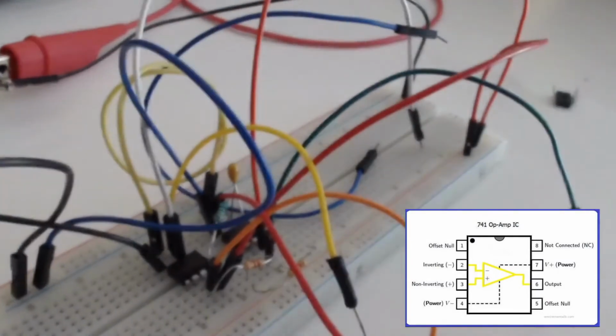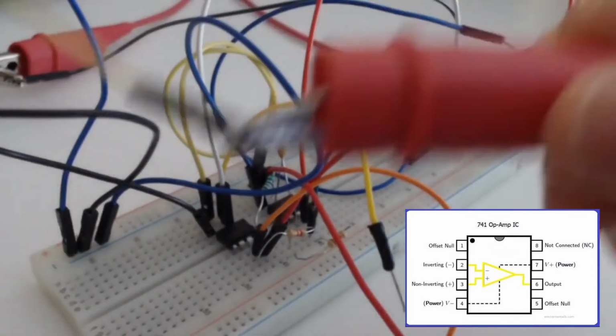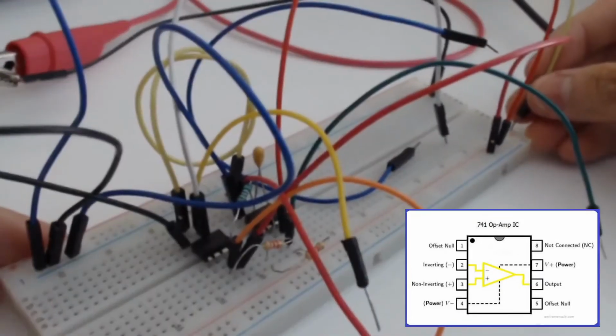Then you can connect the negative to the pin number 4 and positive power supply to the pin number 7 of the IC.